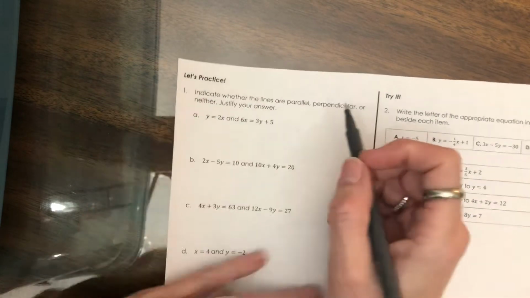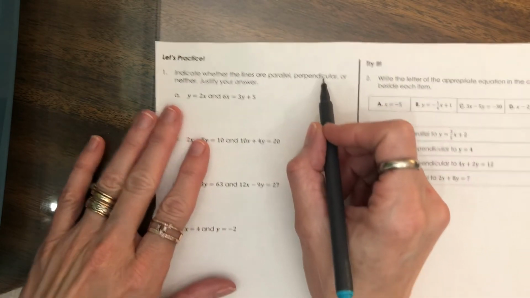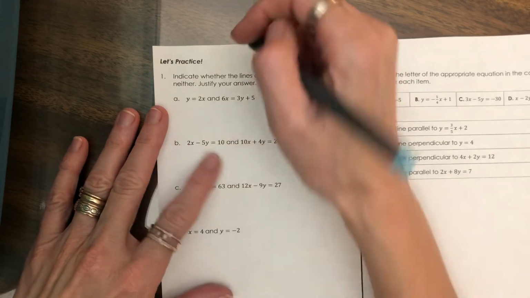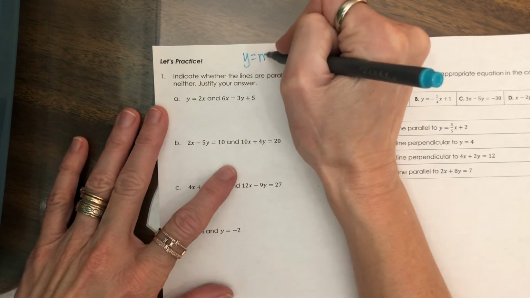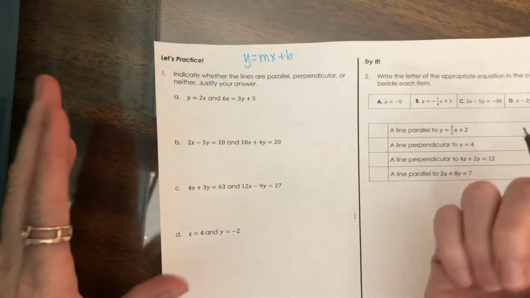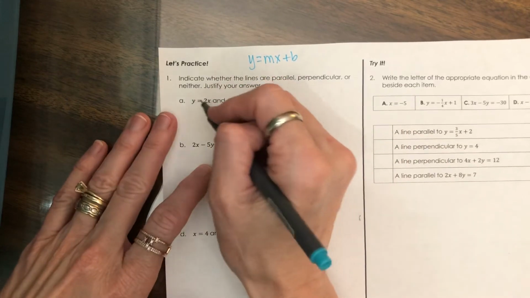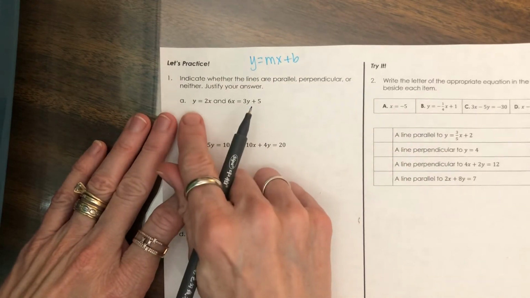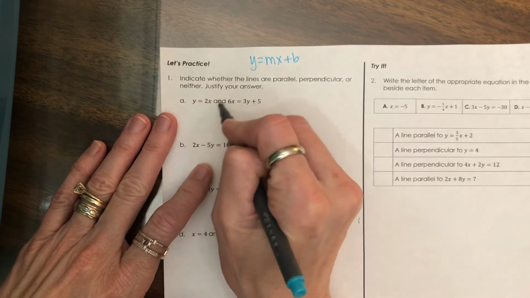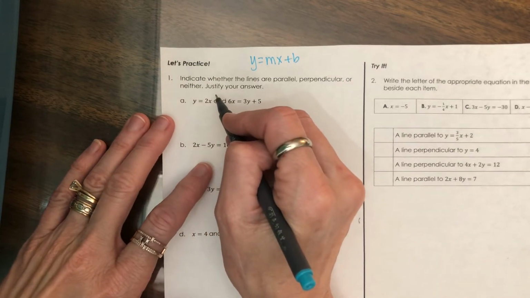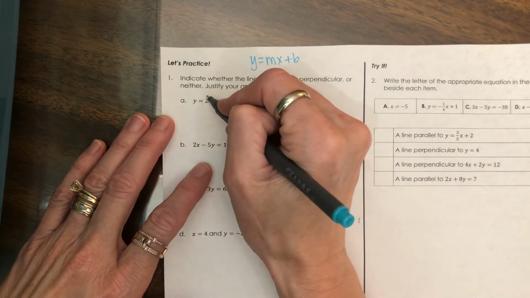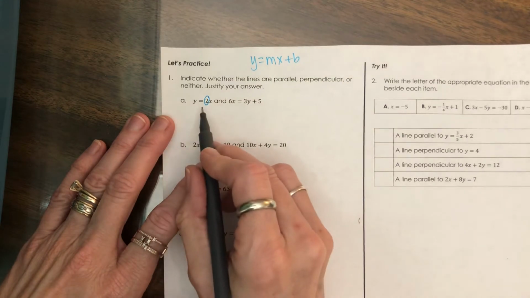Indicate whether the lines are parallel (same slopes), perpendicular (opposite reciprocals), or neither. All right, so we need them to be in slope-intercept form, which means that any of them that aren't solved for y, we have to solve them for y. And we're going to try to do that quickly. So this one is solved for y. See, y is all by itself. So this is y equals mx plus b, and the plus b is missing. That would mean it has a y-intercept of 0. But that's okay. We just need the slope right here. So this slope is 2.